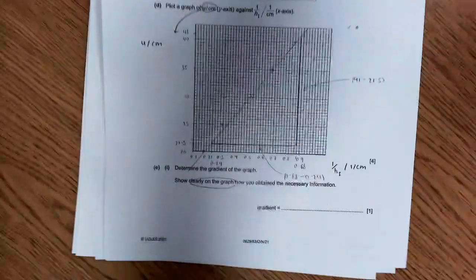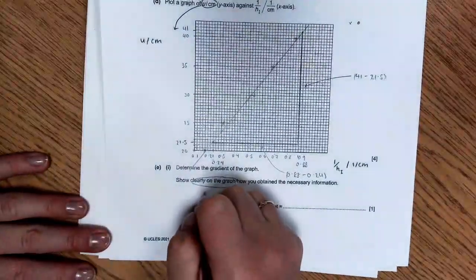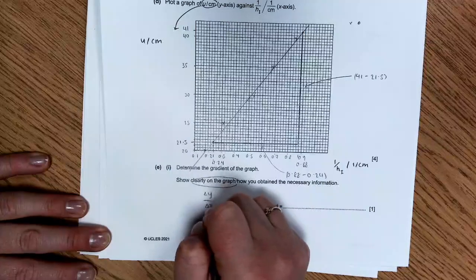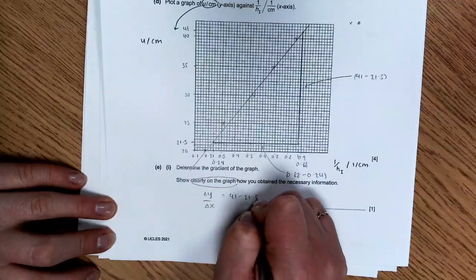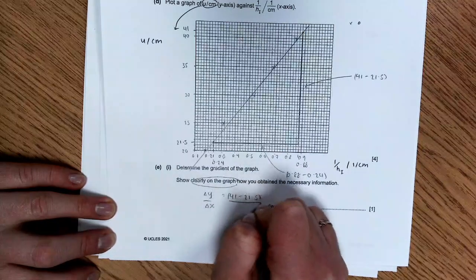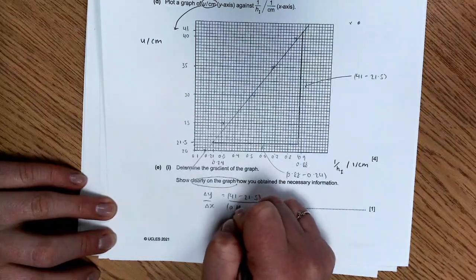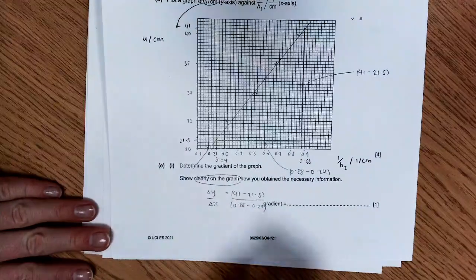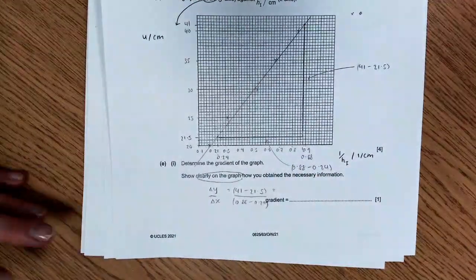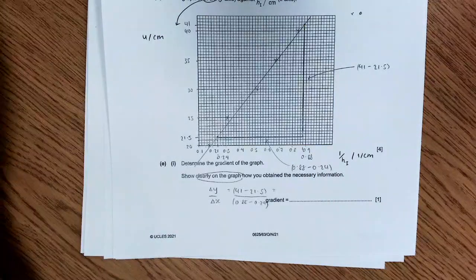Okay, so in order to find the gradient, I do my change in y over my change in x. So I'm going to do 41 minus 21.5 divided by 0.88 minus 0.24. Okay, that's just for mine. Your line of best fit is going to be slightly different because you won't have judged it identically to mine, which is absolutely fine.